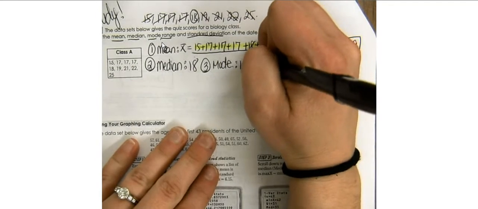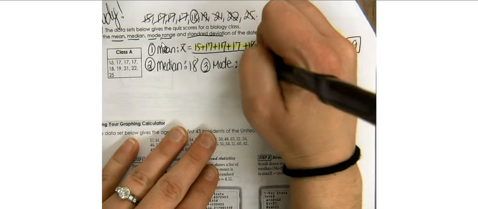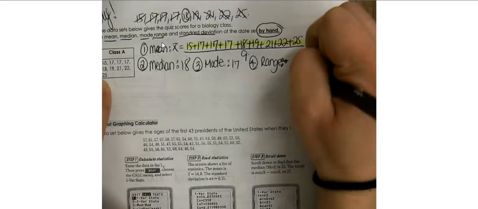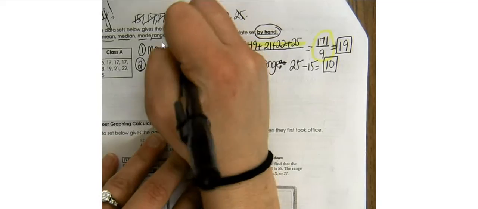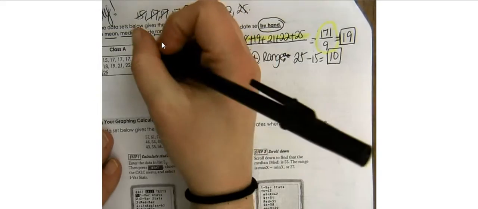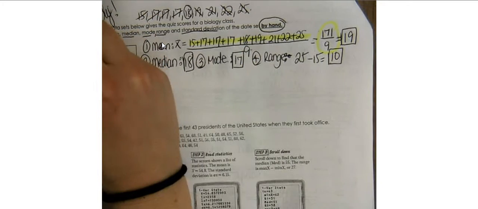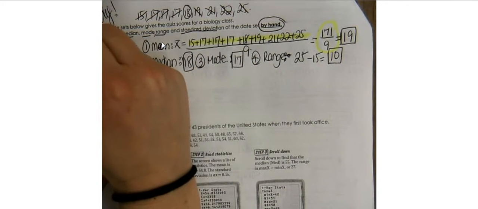Next is range. So your range is your greatest number minus your smallest number. So my greatest number is 25, and my smallest number is 15. And 25 minus 15 is 10. So far I have my mean, median, mode, and range. And now I've left all of this space to calculate my standard deviation. So I'm going to write number 5, and this is standard deviation.